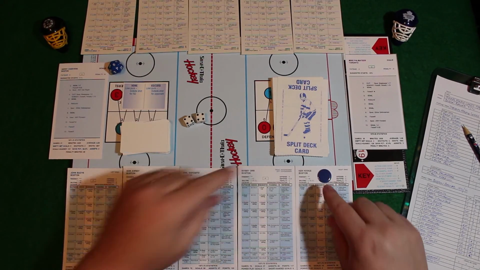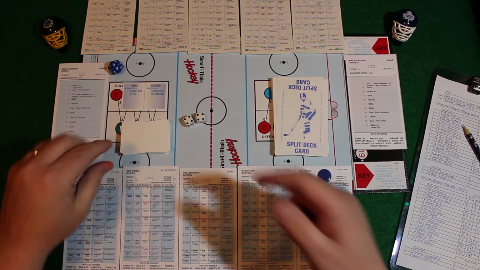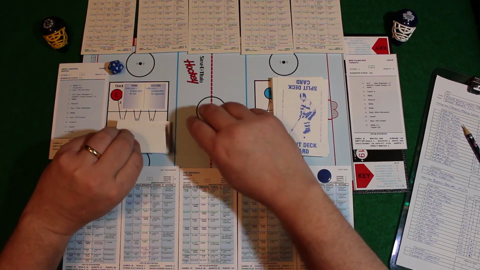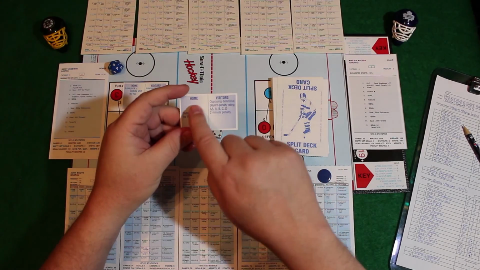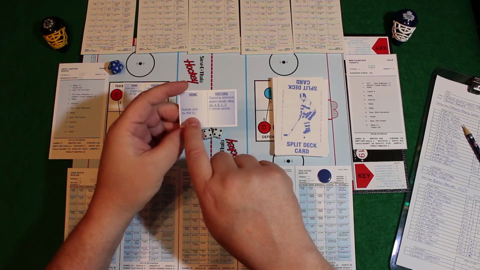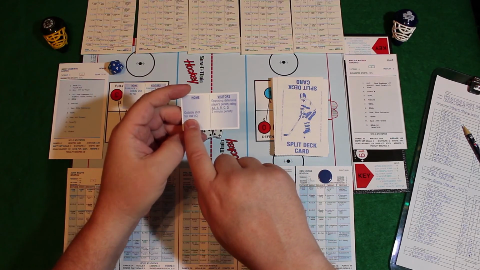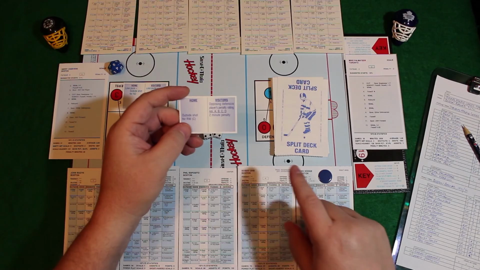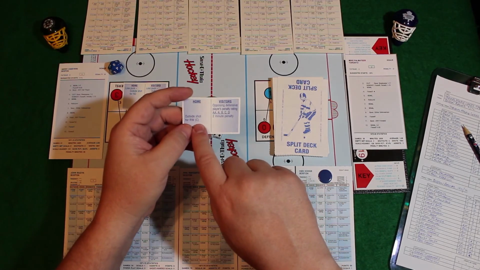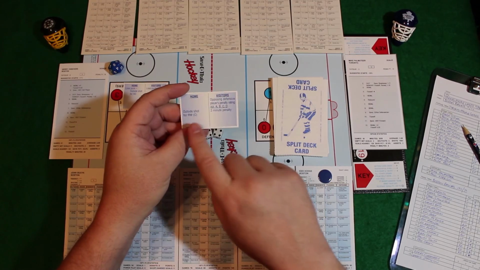Puck comes back out to our right wing here, Ken Hodge. What do we do from there? We're going to pull another action card from the action deck. Here we go, and we're going to refer to the home side card. So the outside shot for right wing. Well, he is our right wing, so he's not going to get the shot. He's going to work the puck up the boards, give a pass out to the center. Again, outside shot. It doesn't say only here. It just says outside shot.